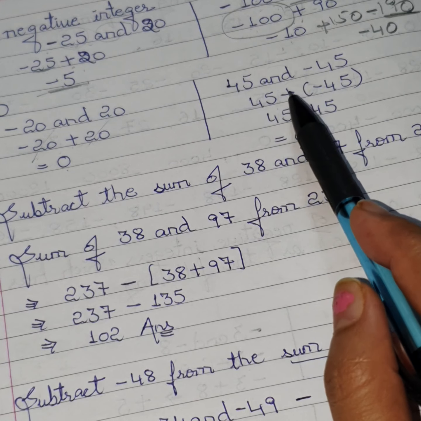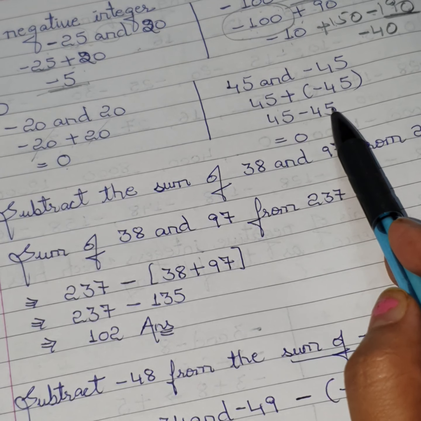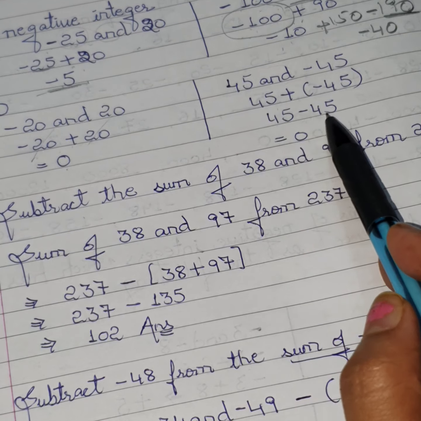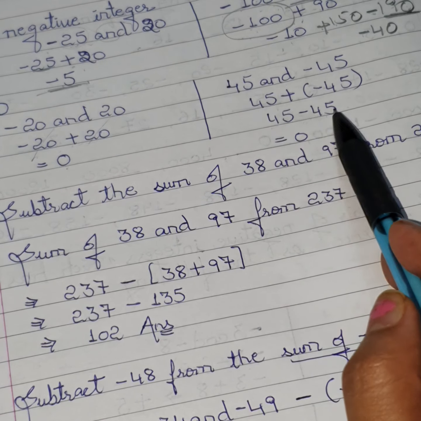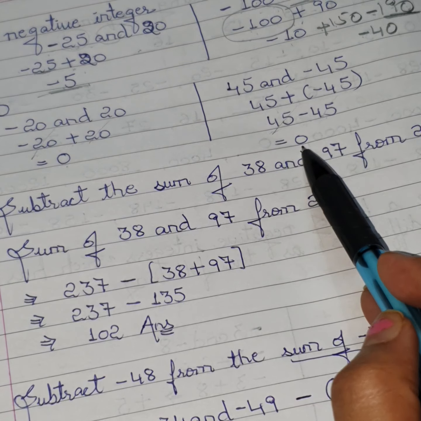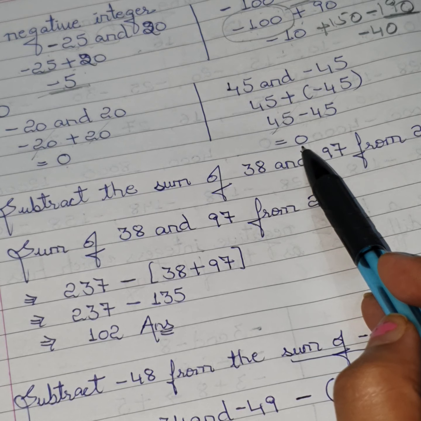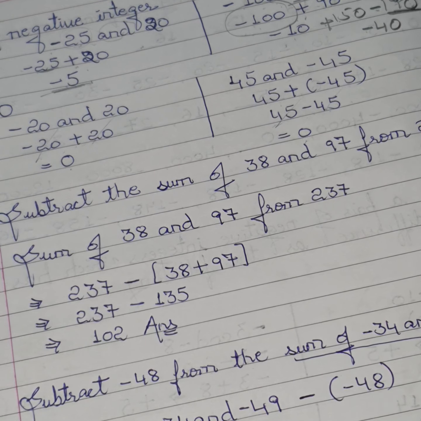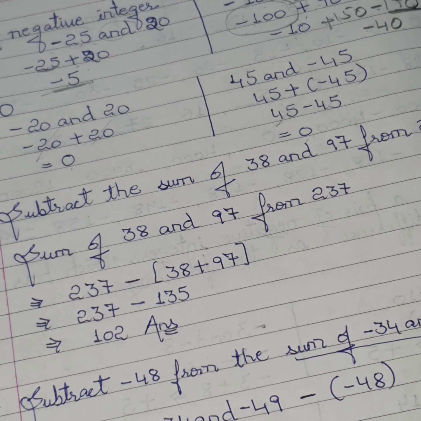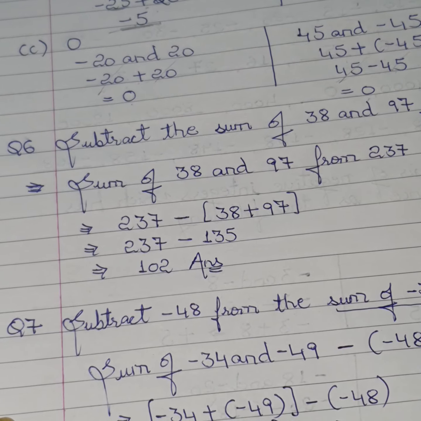Next step, open the bracket. So plus minus minus minus 45. Plus 45 minus 45. Same integers, opposite sign, cancel, answer 0. Fine, students. So this was your question number 4th and question number 5th. Now I am explaining you question number 6th.